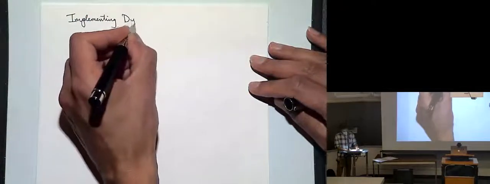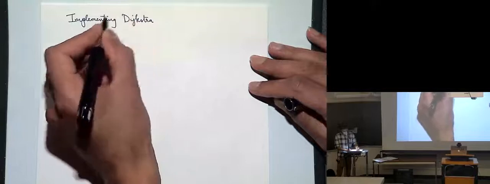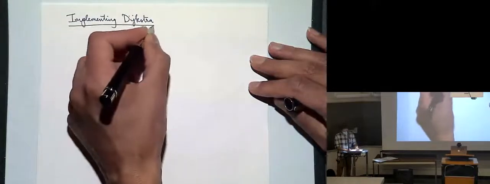So it's useful to take the opposite view.